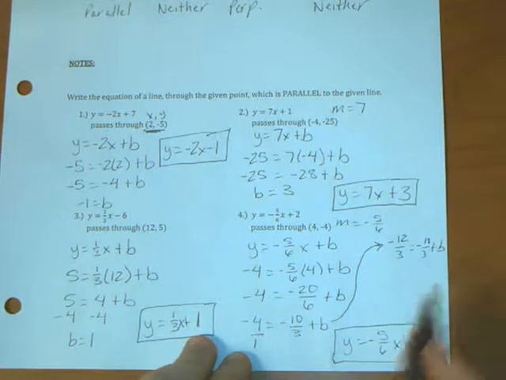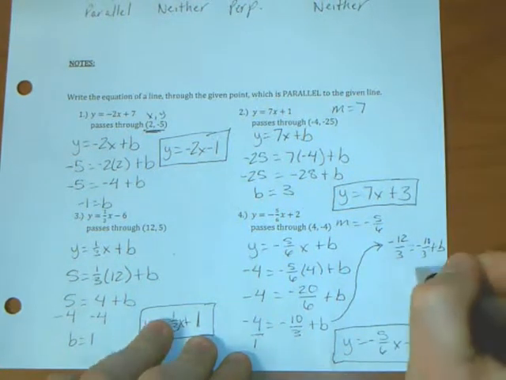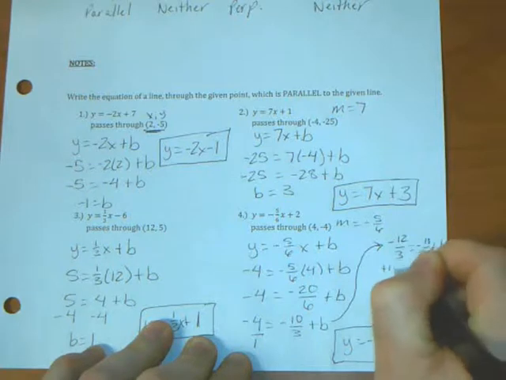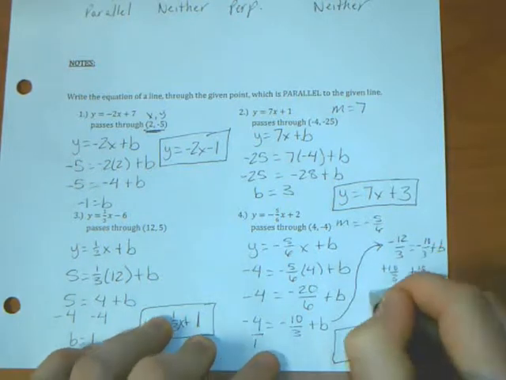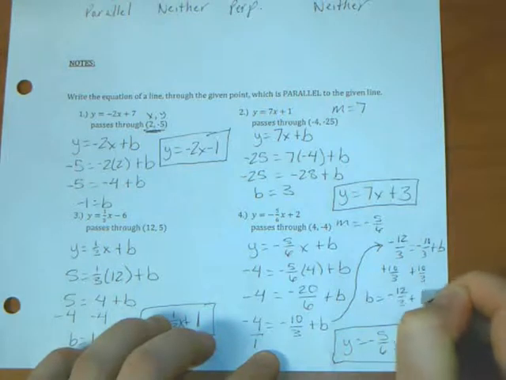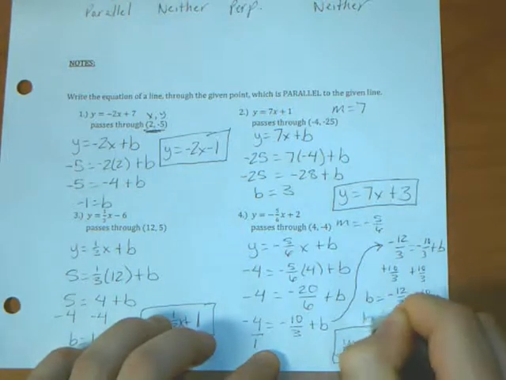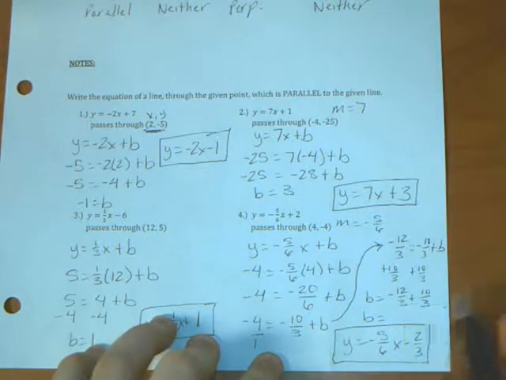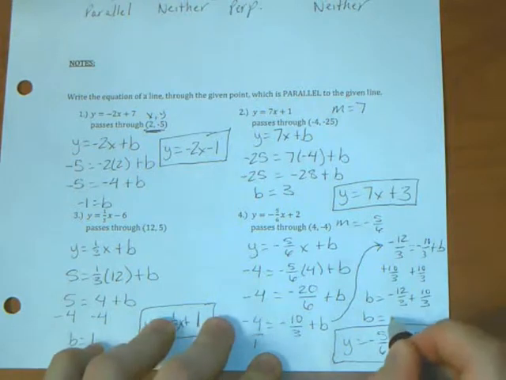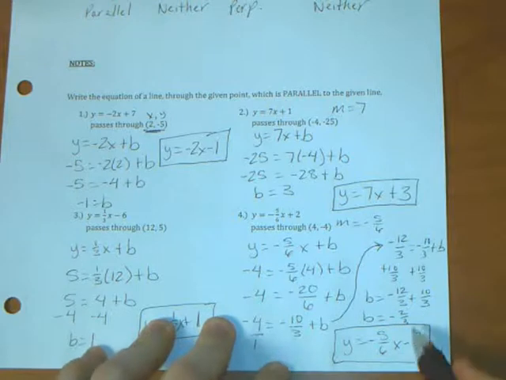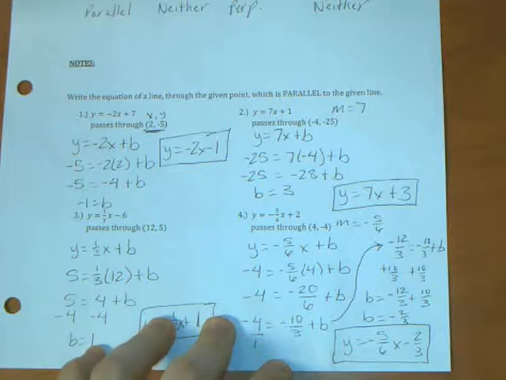So I add 10 over 3 on both sides, so I have b equals negative 12 over 3 plus 10 over 3. So what's negative 12 over 3 plus 10 over 3? Negative 2/3. Yeah, that was just a crazy fraction.